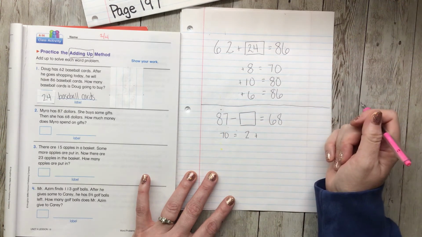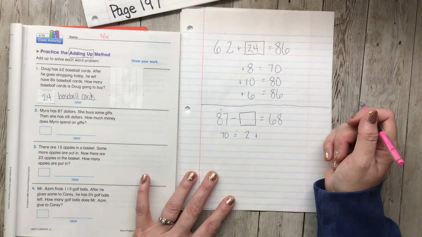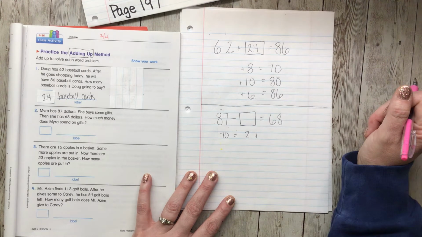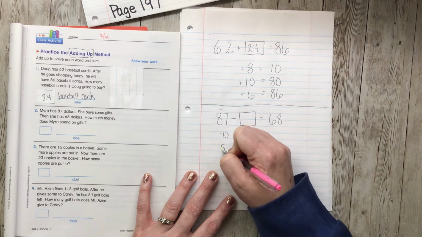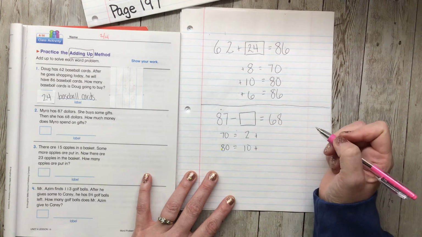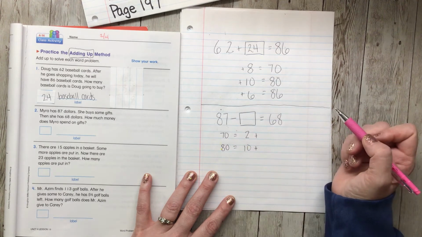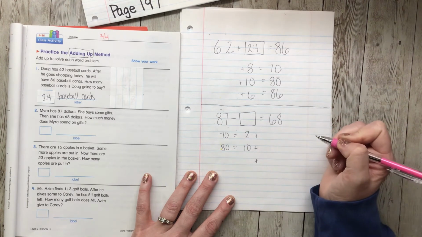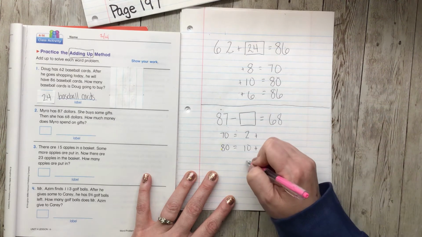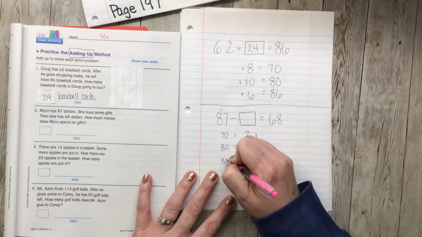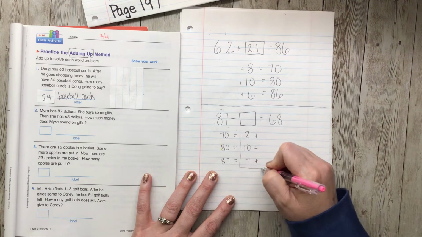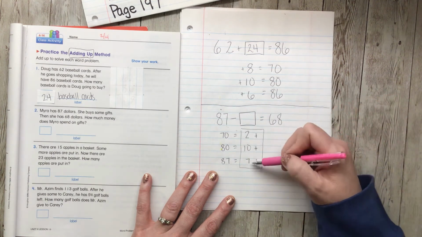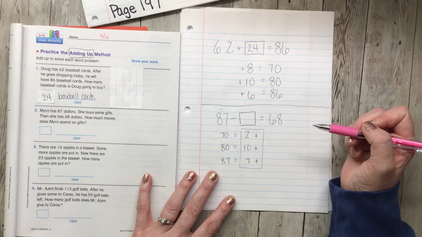What should we add now so that we get up to 87? Last time I added 10. Should we add another 10? That equals 80. Now we just have to get to 87. What should we add to get to 87? Thank you. 87. All right. The last thing we're going to do to solve this equation is add this up. What is the mystery number that goes right there?